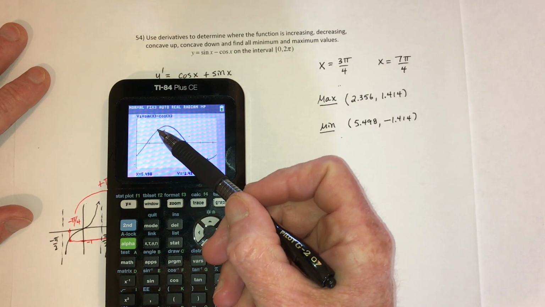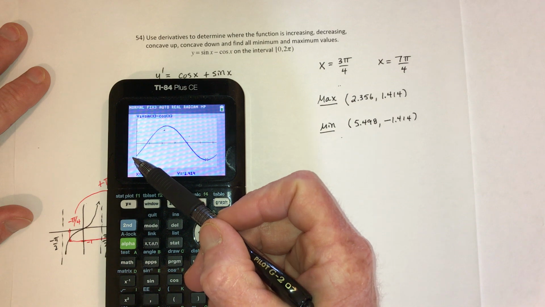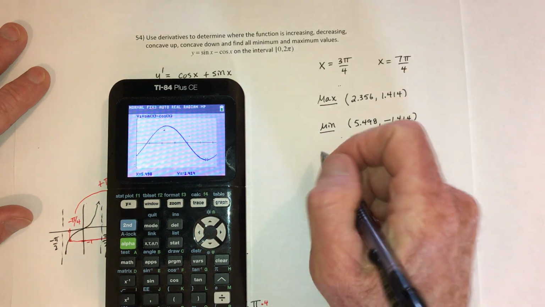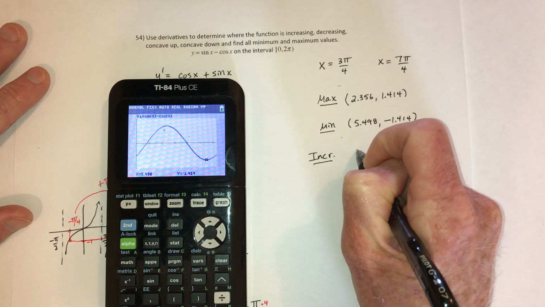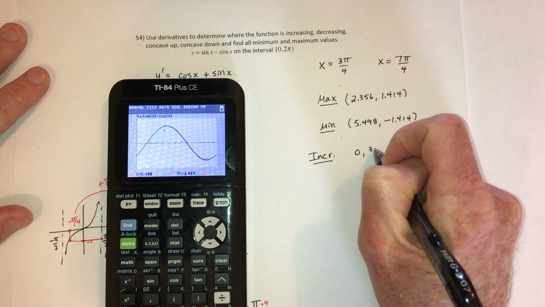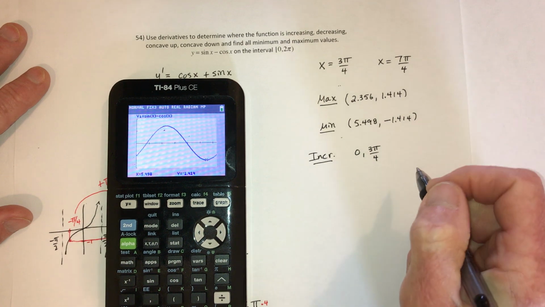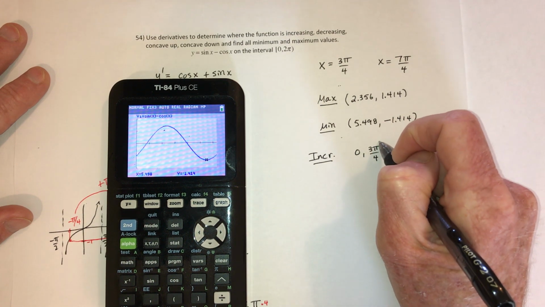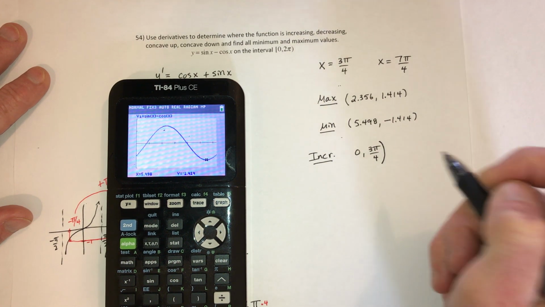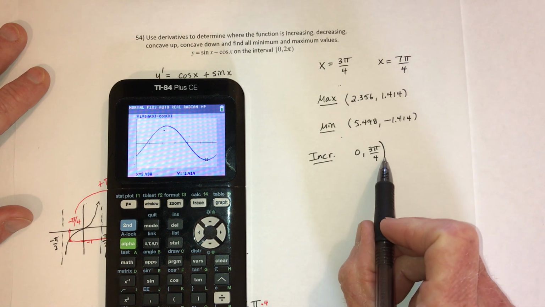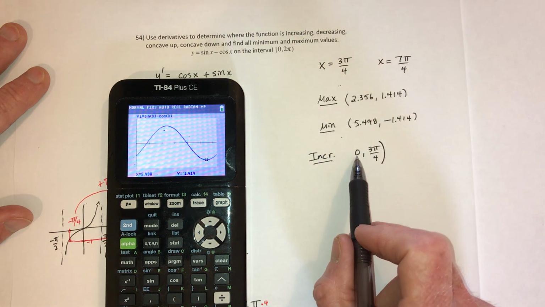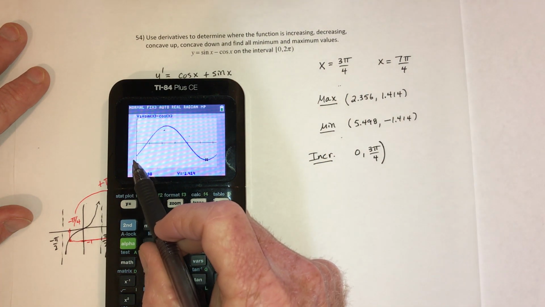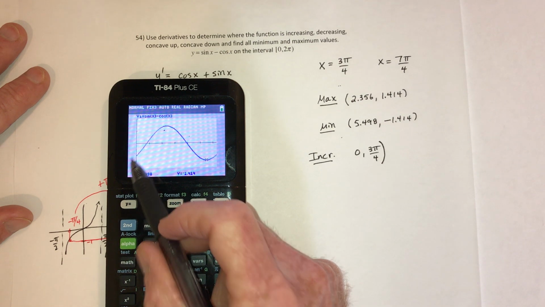So in here, it's increasing. So that's from 0 until we get to the 3/4 pi. So from 0 to 3 pi over 4. Now at 3 pi over 4, that's a maximum value, so it's neither increasing or decreasing. So this should be a round parenthesis. But we did not get the answer x equals 0. So that means that as it passed through where x equals 0, it was increasing that whole time.